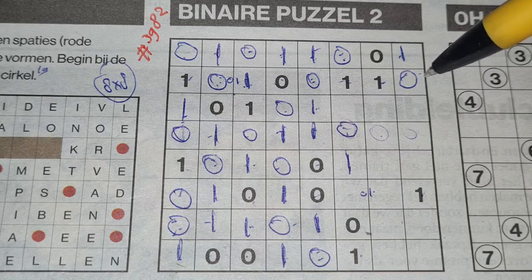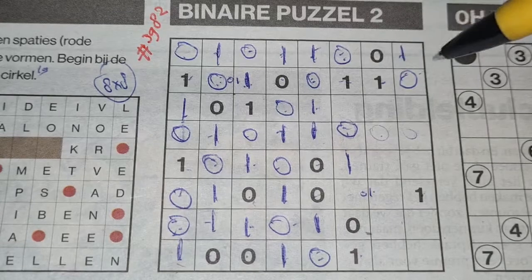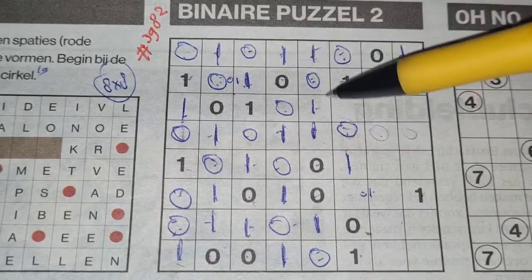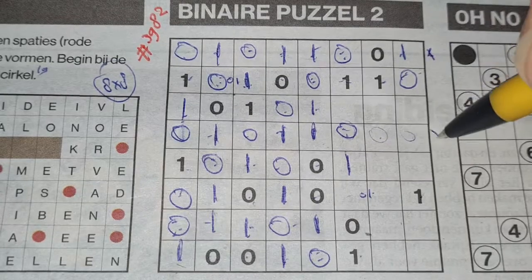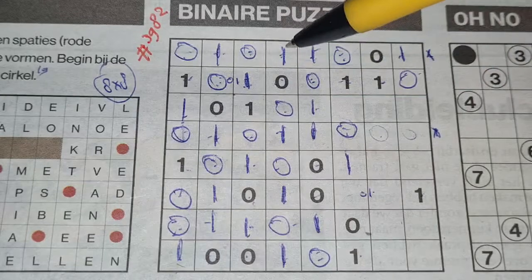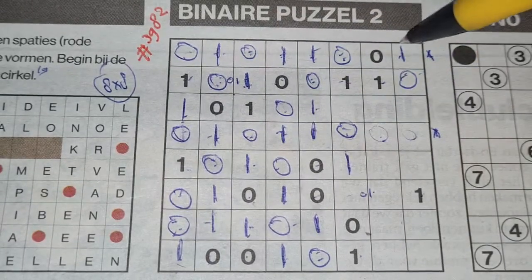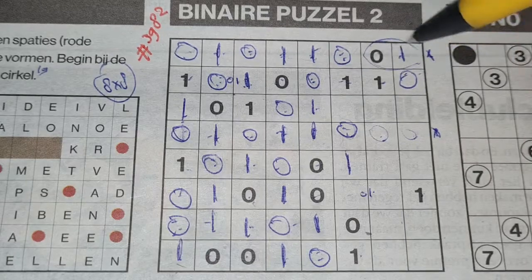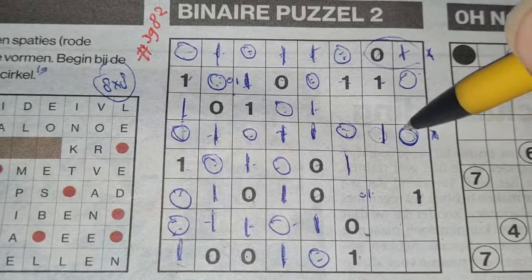Now it will be difficult. Now we need to compare. And we have 2 rows. Can we compare the 2 rows? Yeah. This one and that one. 1, empty box. So we need to switch these 2 digits. We have an O here, this should be a 1. We have a 1 here, this should be an O.